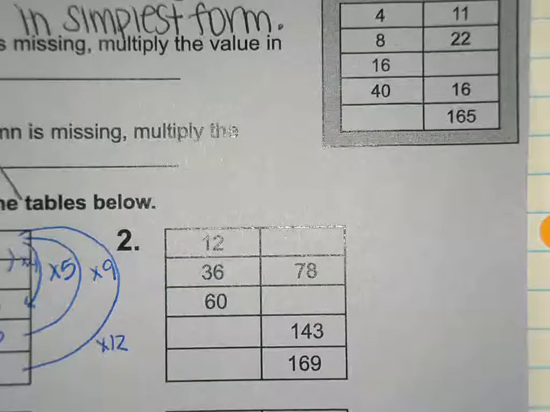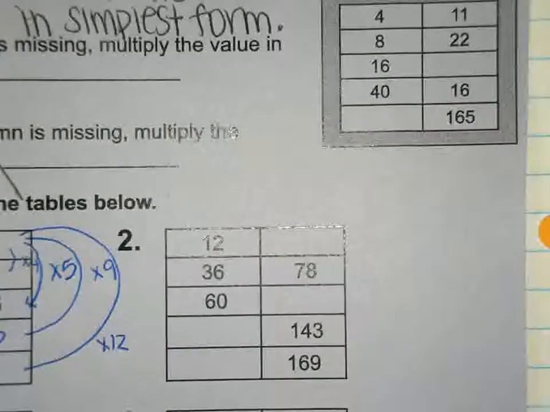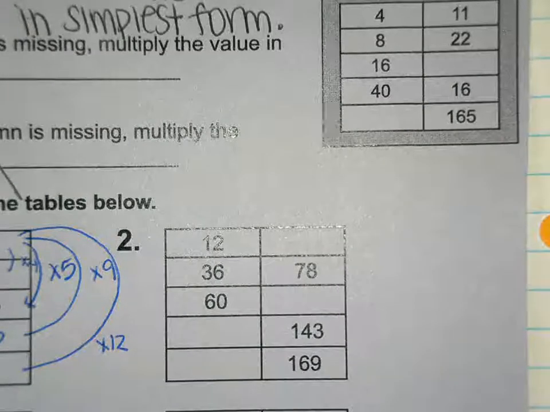I know that 9 goes into 36, so I could try dividing by 9, but that does not work. I know 3 works on both of them. I know 2 works on both of them.